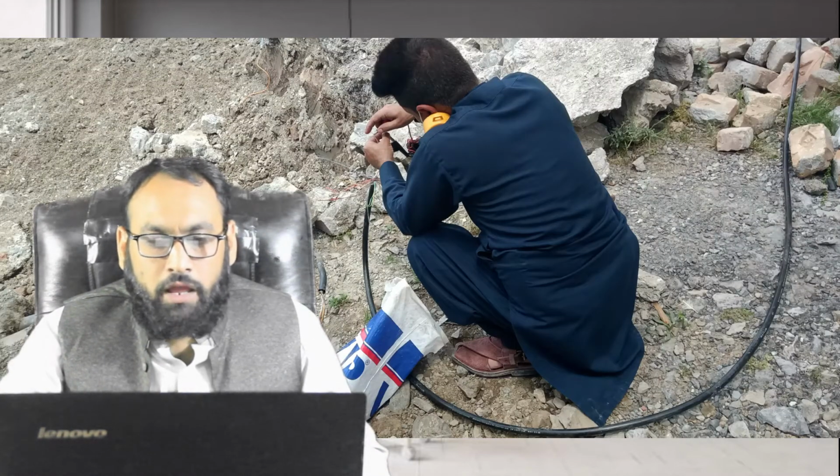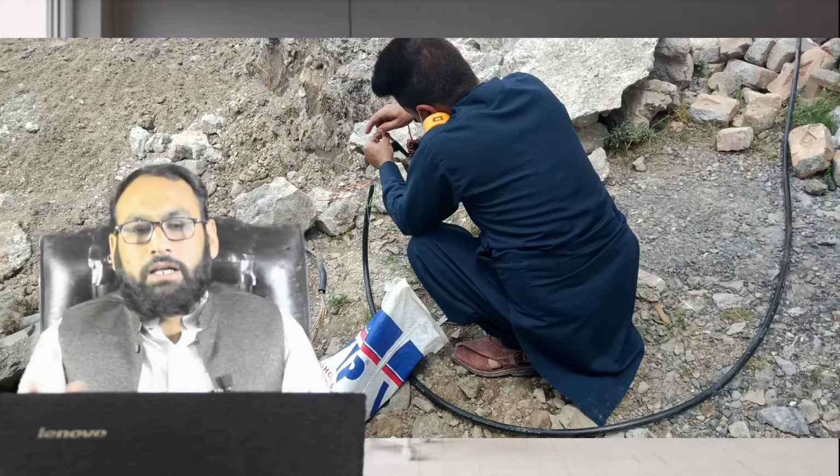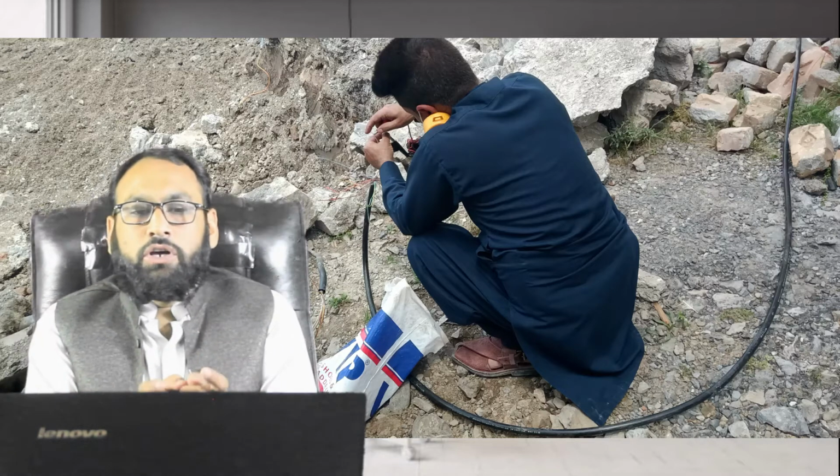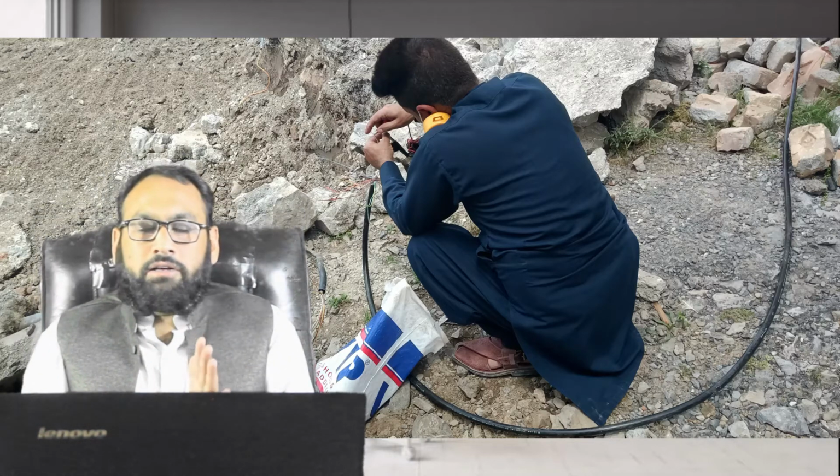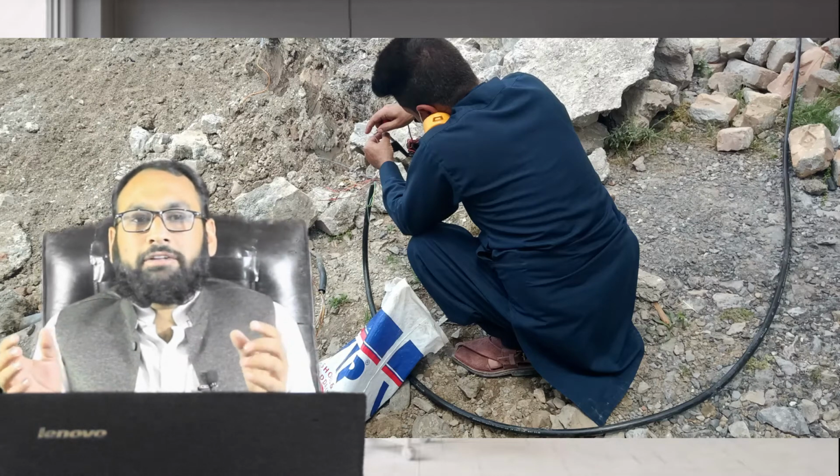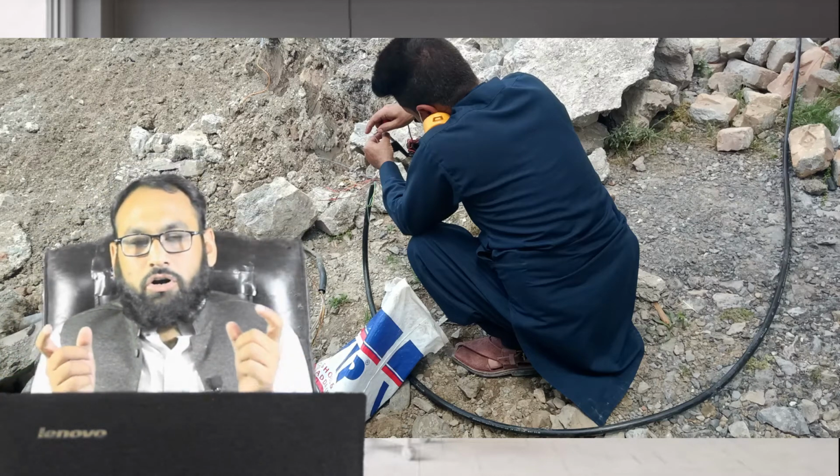I will show you some pictures which I observed during the excavation of this particular project. In the first picture, a person is busy repairing the cut cable of a landline. I will show you the next picture of the water supply line which was damaged during the excavation.